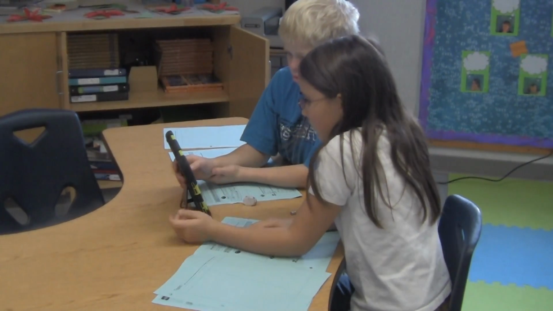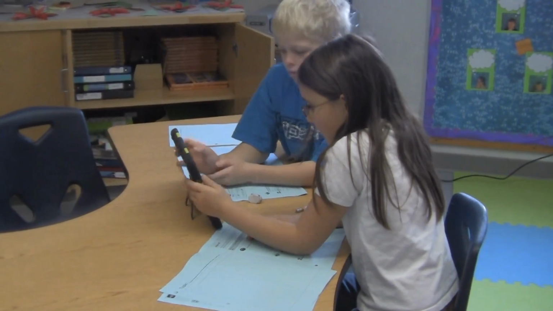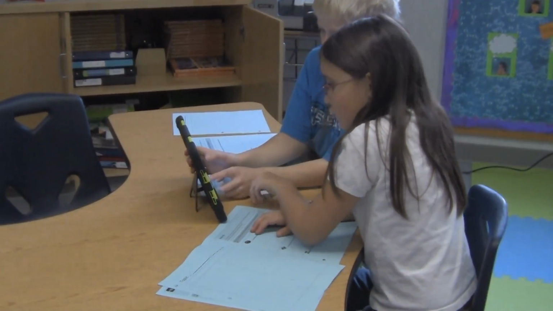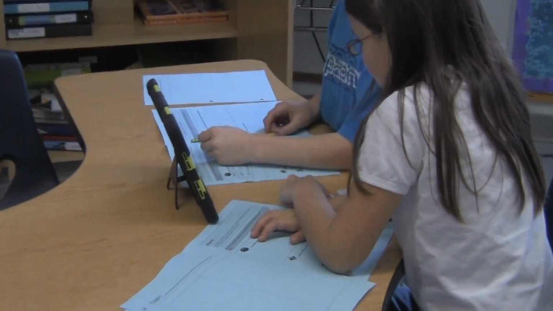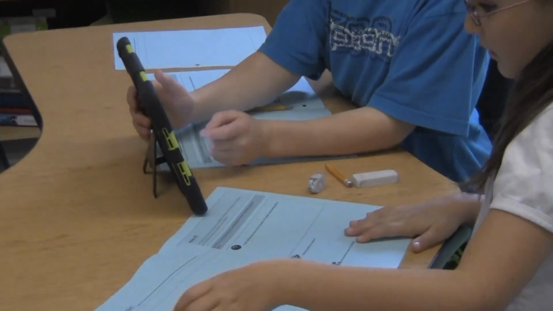I feel engagement has risen in my classroom. They're excited to use the technology. That for sure is a selling point for them. They enjoy working with one another. It's really great to see them asking each other questions, helping each other out when they're unsure of something. And so for the most part, all of the kids have been really positive.